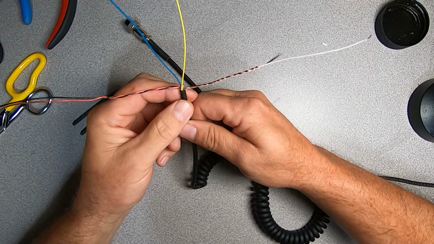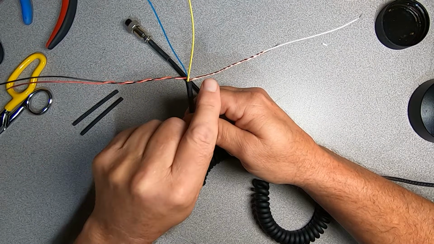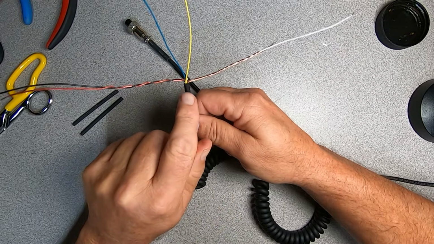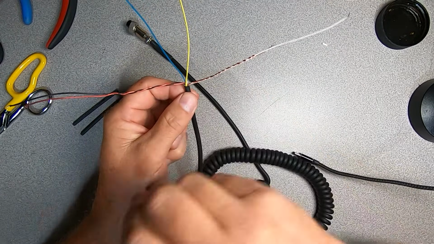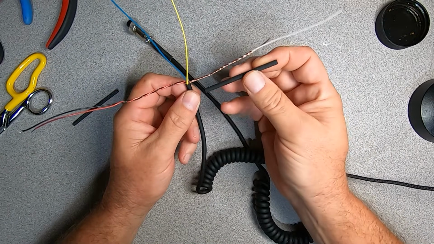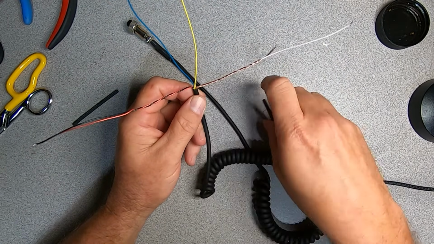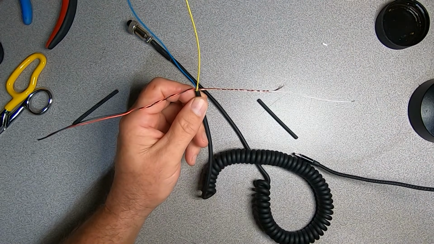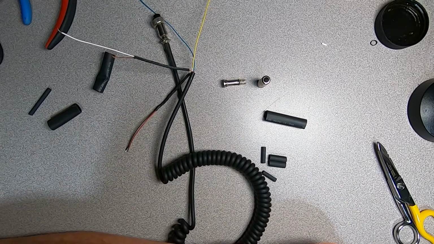Now let's work on the headset interface end of our cable. You can see I've twisted together audio high and audio low, and the mic ground, which is also the shield, because the shield is running all the way back inside the cable. It's already tied in. So what we're going to do now is place some heat shrink on here, but we're going to leave a little bit at the end here because these wires are going to fold back along this cable itself.